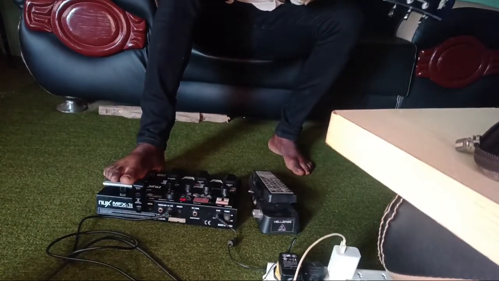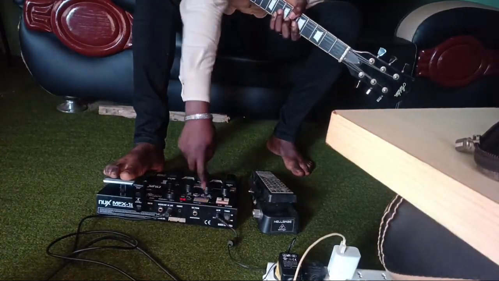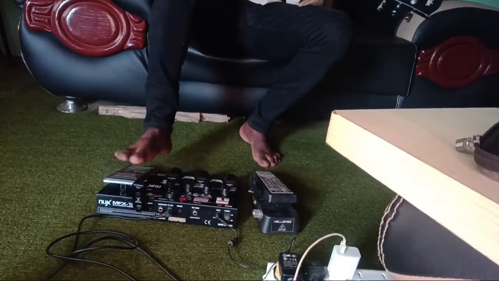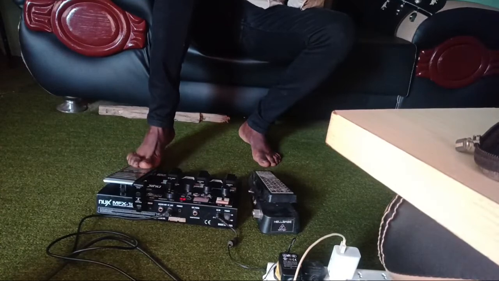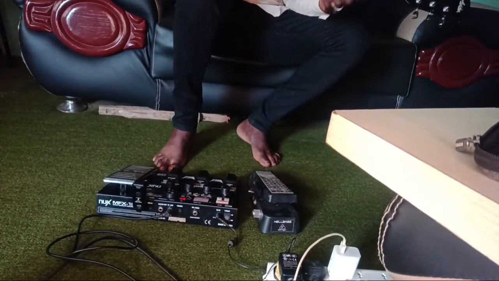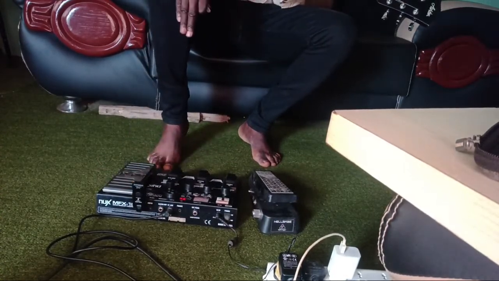This pedal is not only for this. Let me show you something. It's not only for highlife. Right now, this pedal is at this level. If you play your guitar, you don't hear anything. But when you press it down, you hear sound.